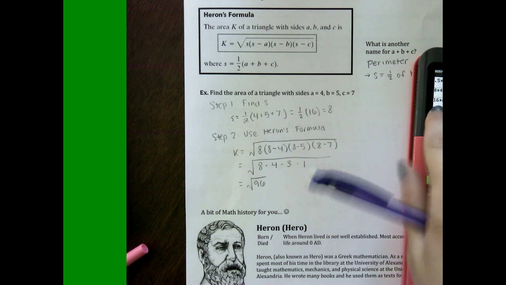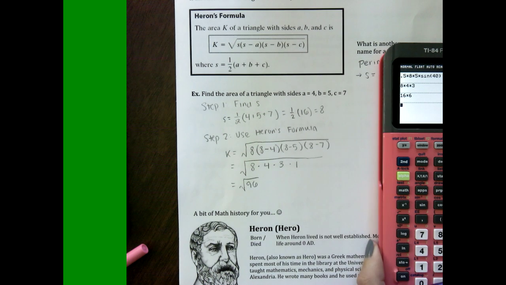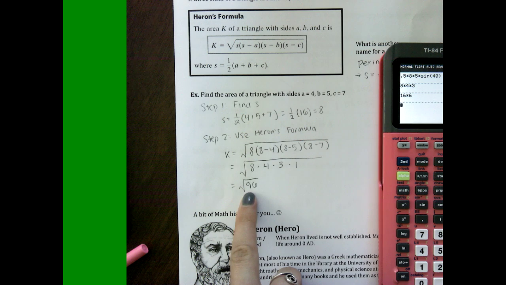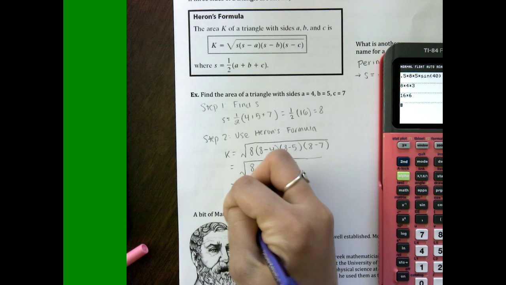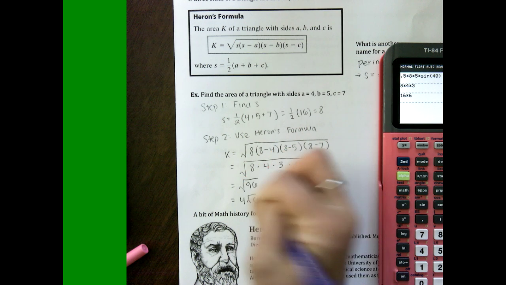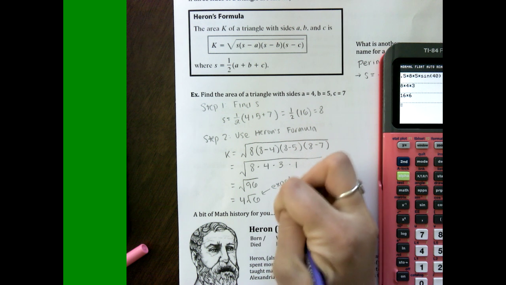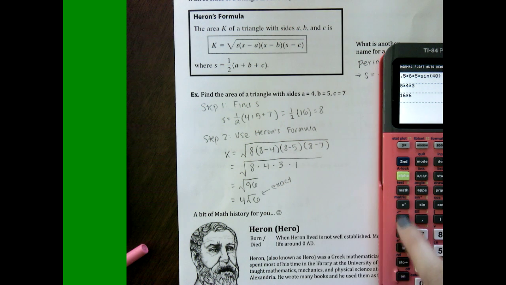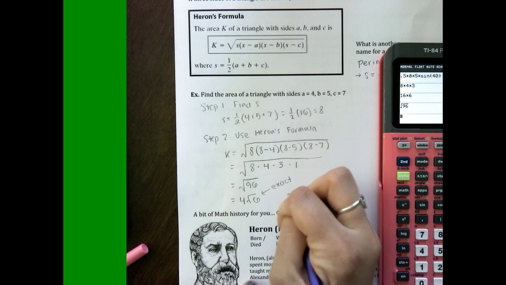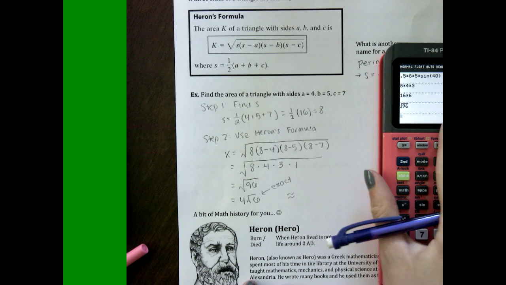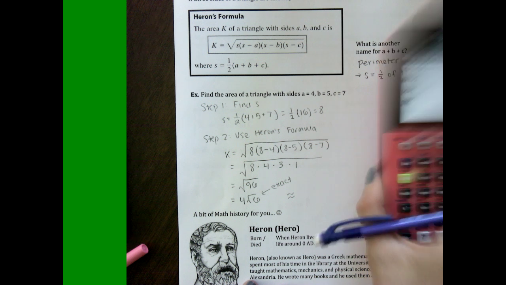So 96 is 16 times 6. So the square root of 16 is 4. So this is equal to 4 root 6. That's your exact answer. And then to figure out the approximate, I will type in square root 96 to my calculator, and I'm getting 9.797. So I'm going to round this to 9.8. So I'm rounding to the nearest tenth.